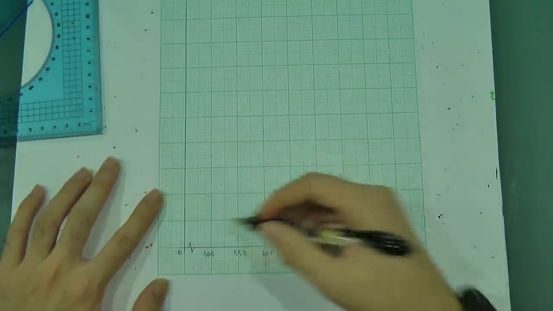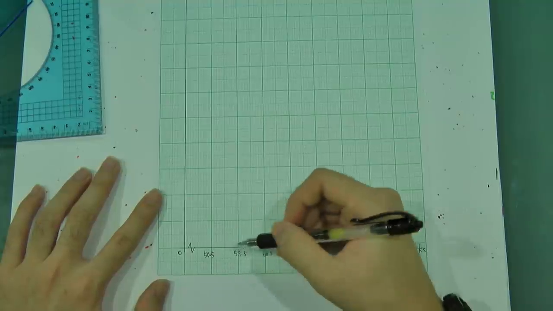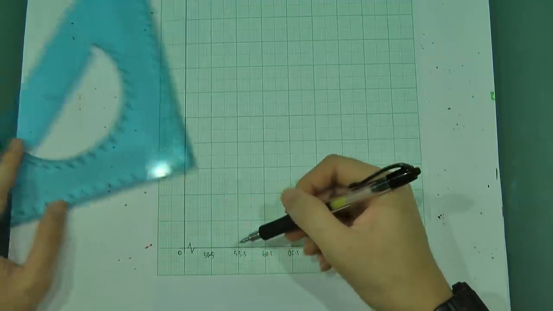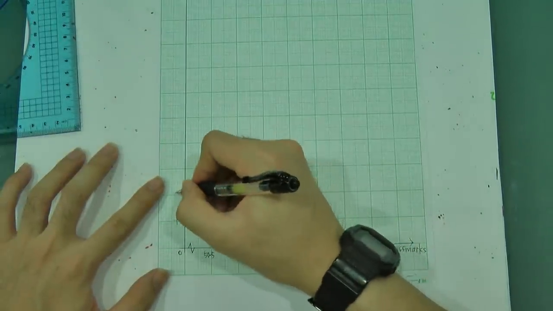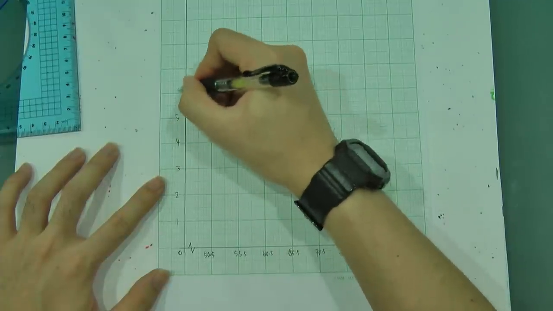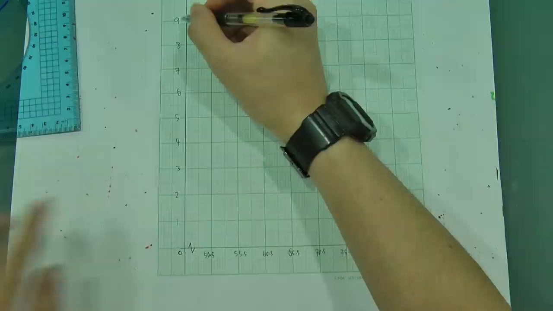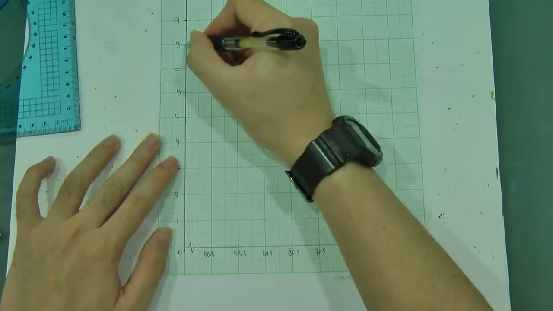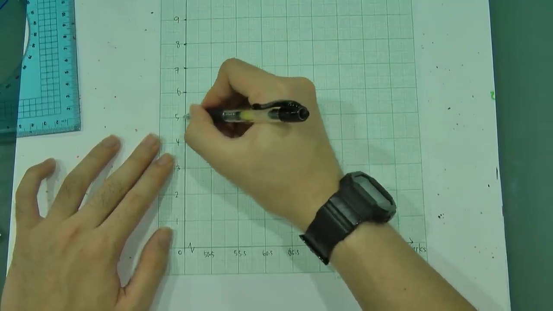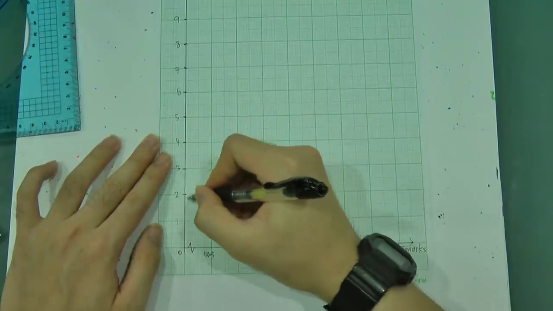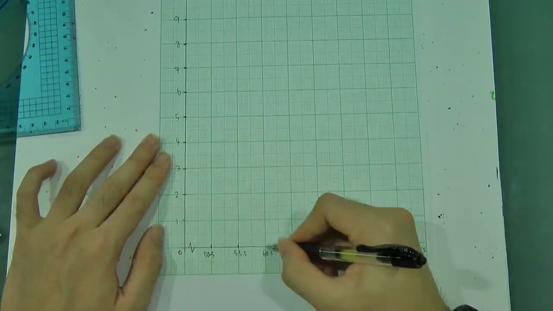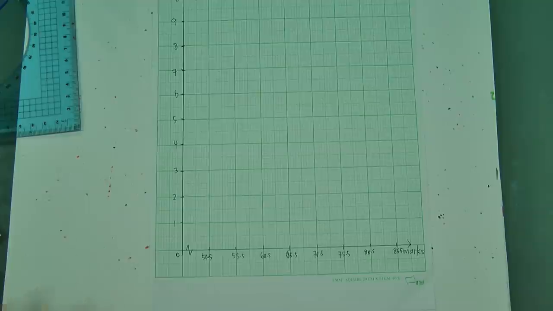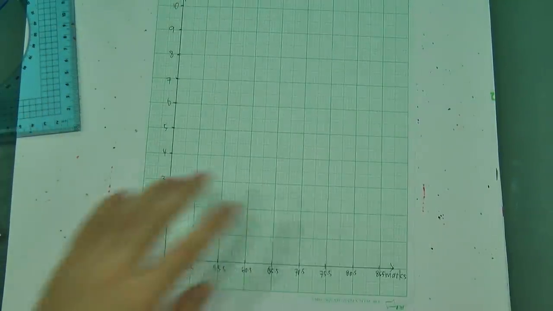And then for frequency, they said this is 2 cm for 5 units. You can use your ruler to measure, and you will get exactly 2 centimeters. Here is 2 cm for 1 unit. It will be 1, 2, 3, 4, 5, 6, 7, 8, 9. What's my highest frequency? 10. It's my highest frequency. So I'm going to draw the table like this. Roughly you got the idea how to draw the table. If you got the idea, then we're going to draw the histogram. I have roughly done my table, so you see it looks very nice.